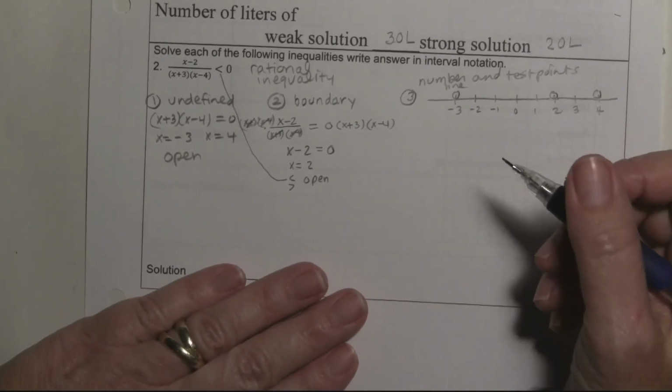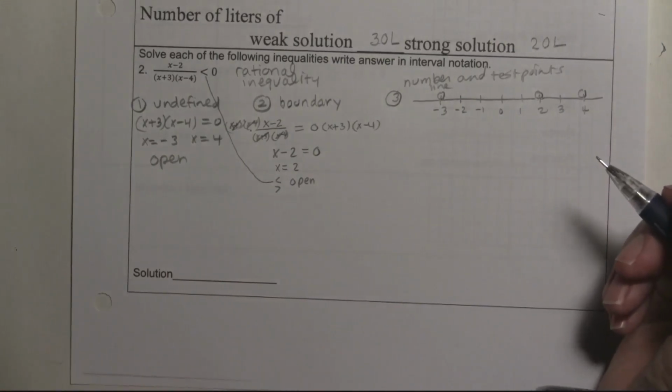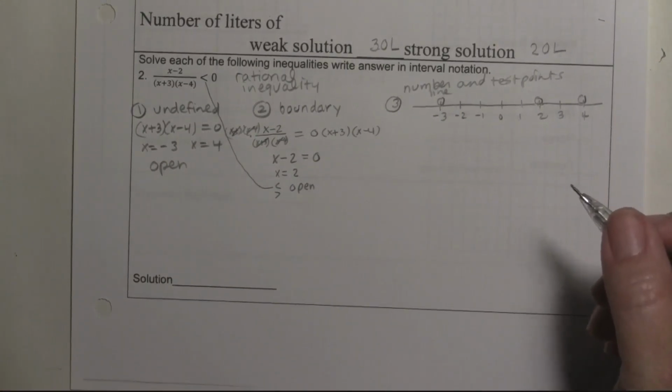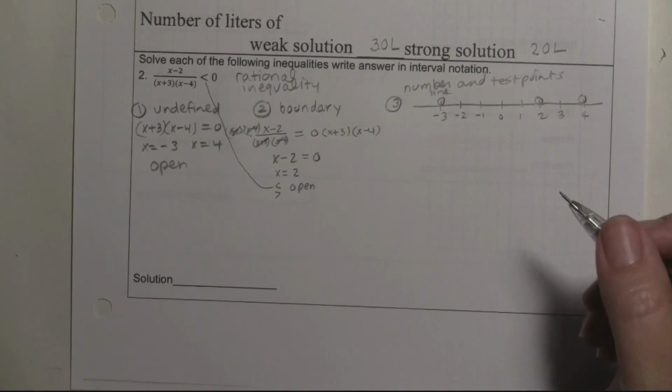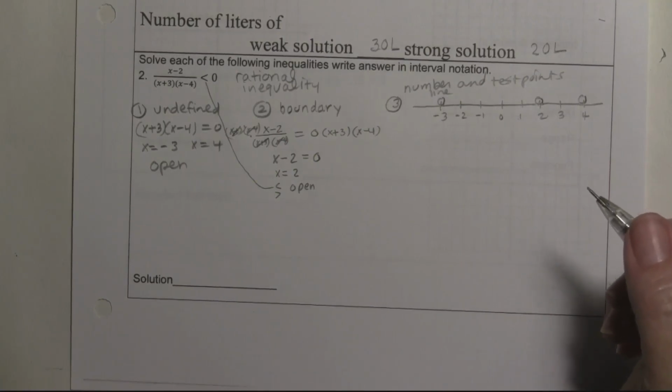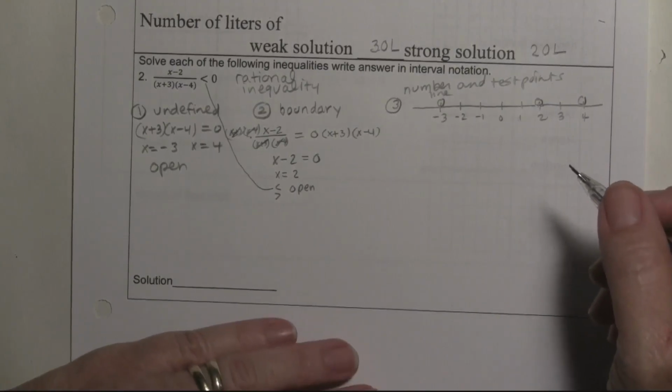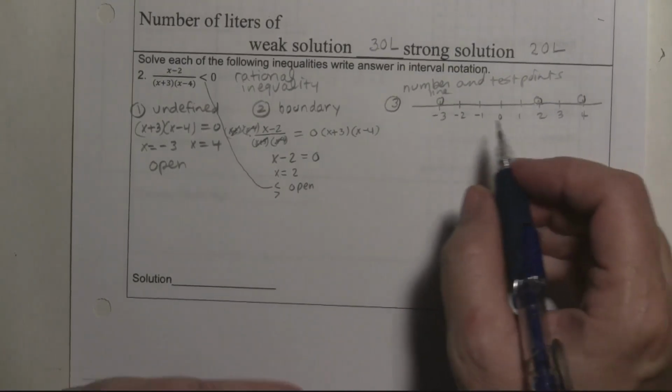And so now I want to do a test point. And Dave Meyer says that until you're in Math 1 and you understand the theorem about when it's going to alternate, true, false, and when you don't know it's going to alternate, you should test every region. And I even tell my Calculus 3 students to test every region. But I'm going to tell you right now that I won't give you one that won't alternate. And so if you want to be lazy and test just one region, you can.